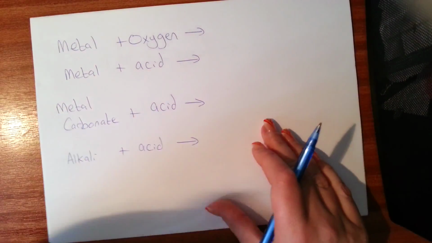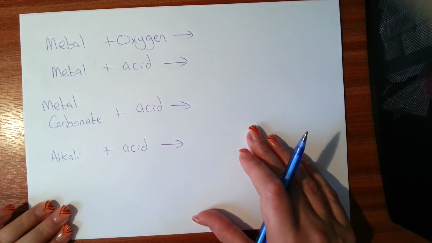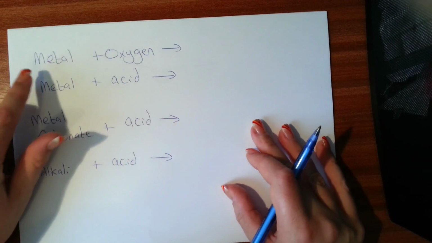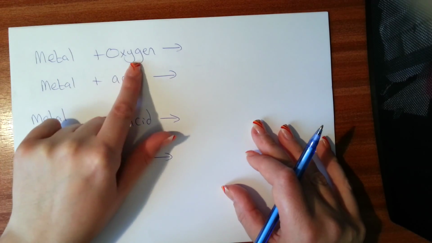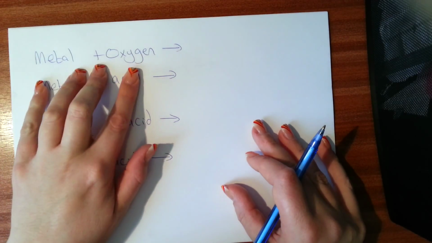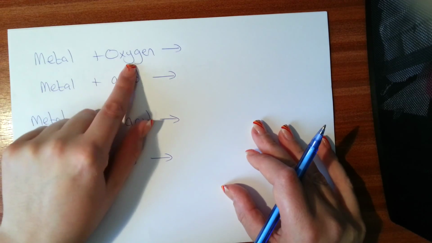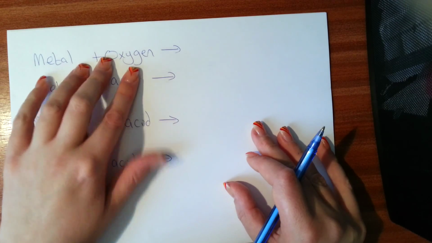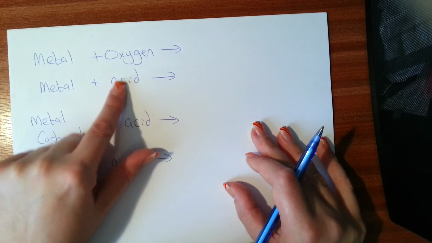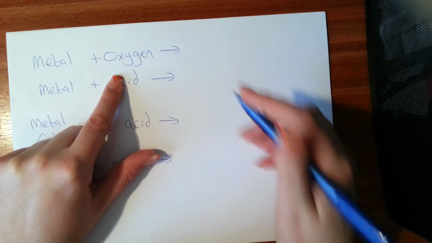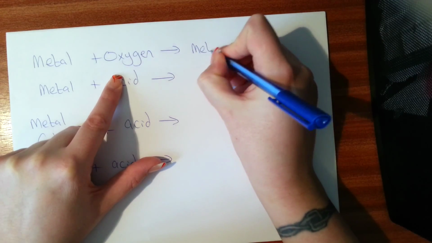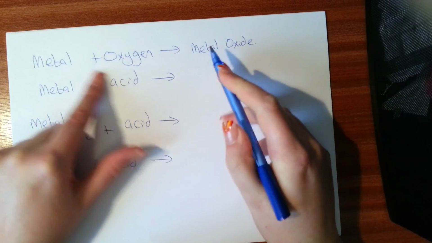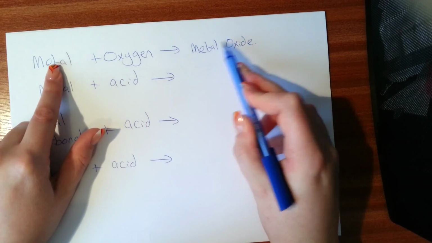Okay, so these are the general word equations, and we're going to fill in what the products are for each one. Okay, so the first one you need to know is metal and oxygen. Okay, so how do you spot this? You're looking for the name of a metal and the word oxygen there. Okay, so those are the reactants. What do they produce? What are the products there? In fact, there's only one for this one, and it is a metal oxide.